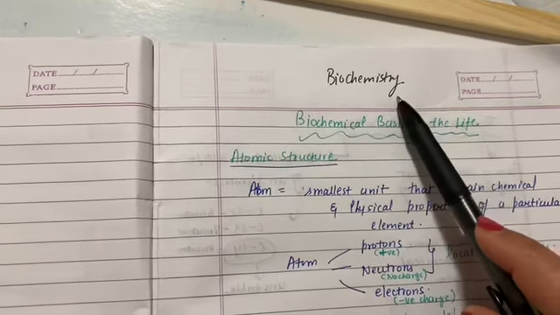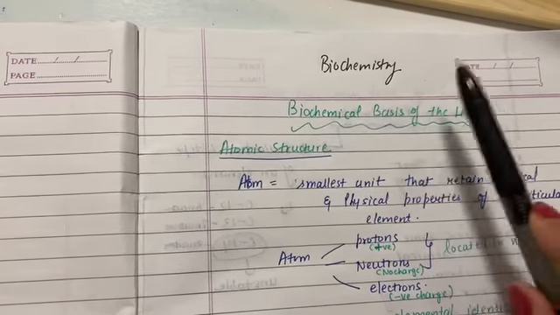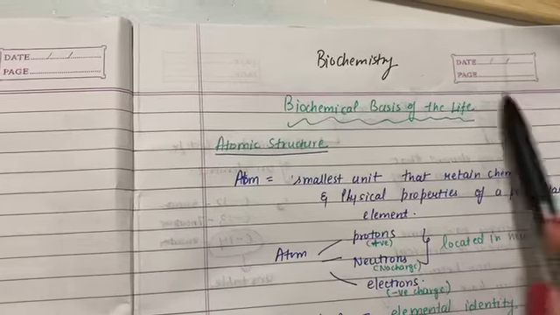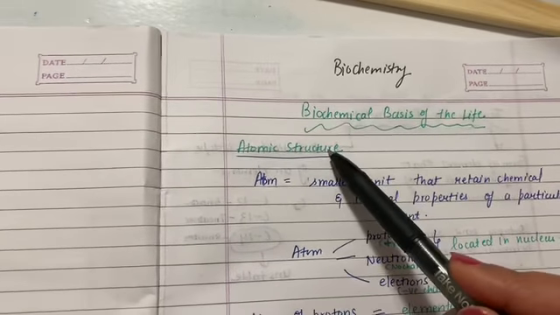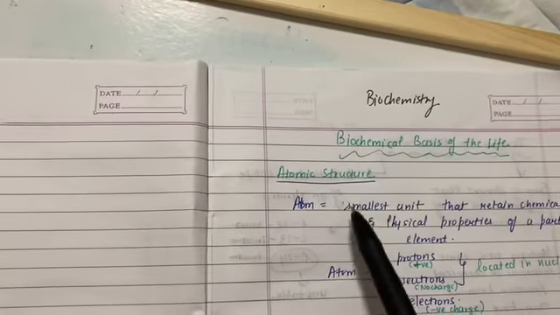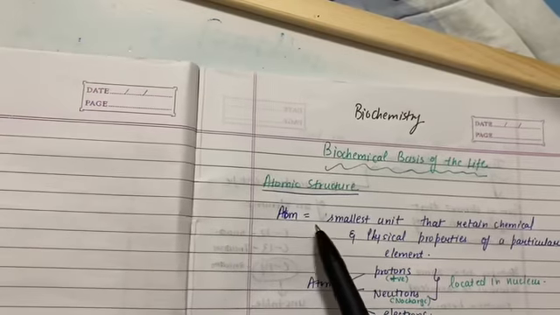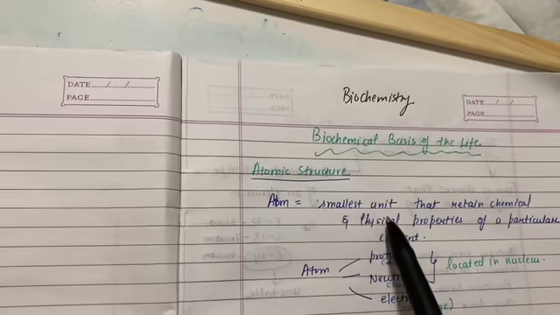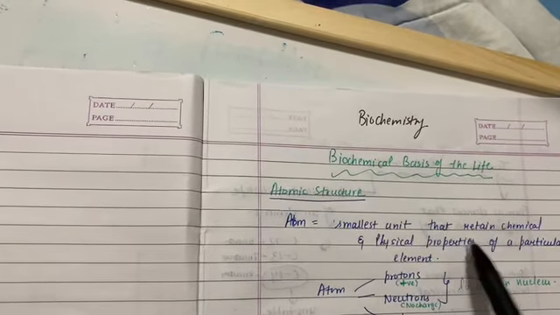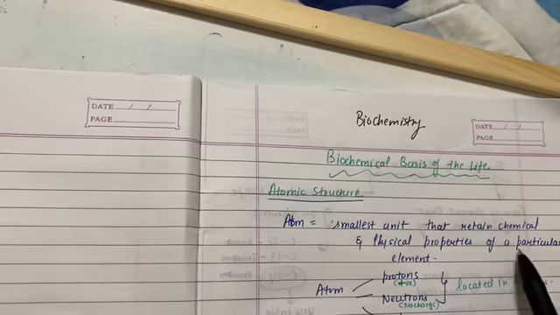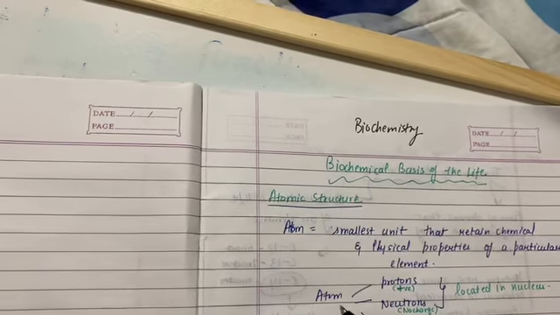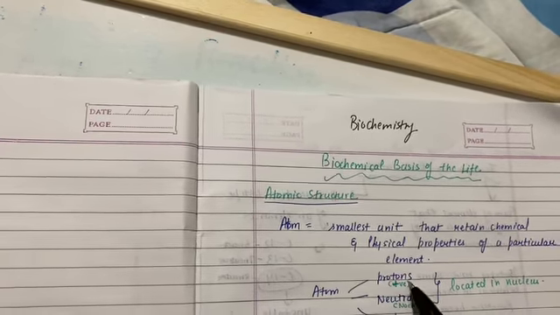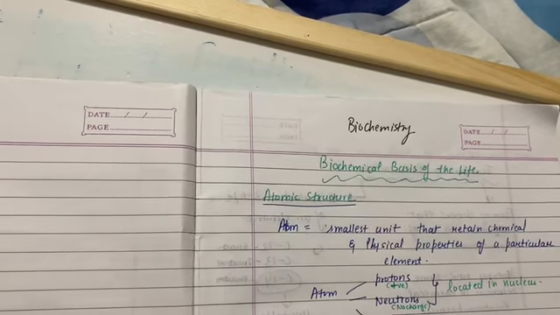I'm going to teach biochemistry, which is module 1. First, we're going to study the atomic structure. Atom. What is an atom? An atom is the smallest unit that retains the chemical and physical properties of a particular element. An atom consists of 3 parts: protons, neutrons, and electrons.